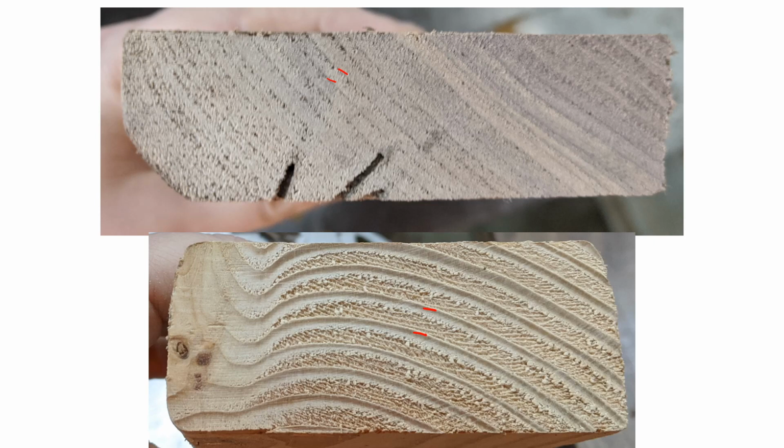And why is that? Look at the number of growth rings again. Okay, let's erase that. Let's count the number of growth rings. 1, 2, 3, 4, 5, 6, 7. 7 growth rings to go across the length of the board. Let's look here. 1, 2, 3, 4, 5, 6, 7, 8, 9, 10.